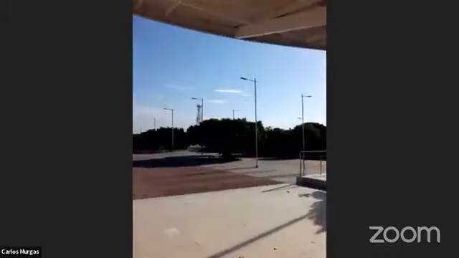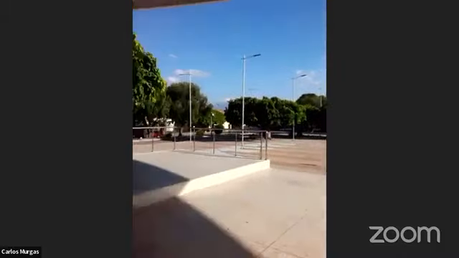Let's say I am here. I want to show you where I am. I am at the Fonseca's Plaza. Fonseca is a town here in Colombia. So I can create a spot for this plaza or even for the whole town.